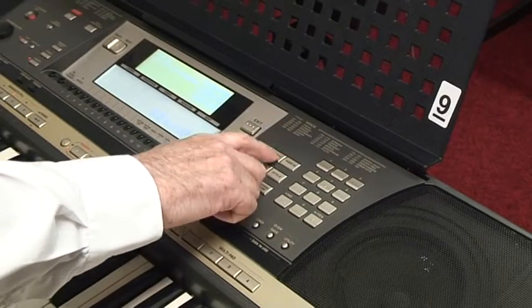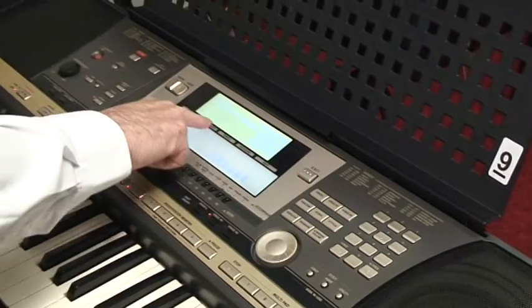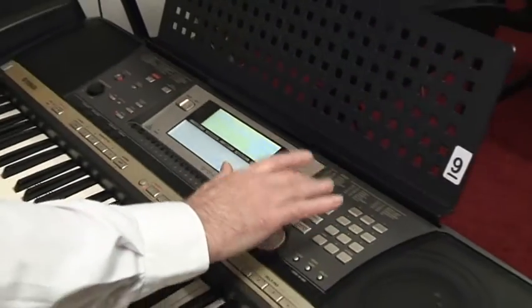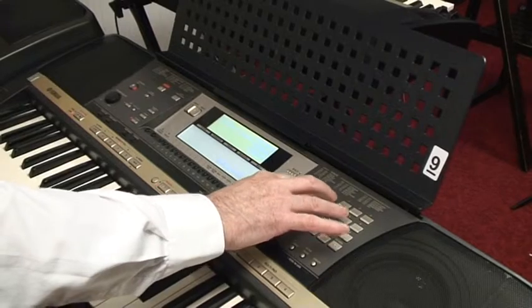Now in this keyboard here, when I press R1, you'll notice the screen. If I press R2, the screen will change. Voice left, the screen will change. So it's essentially like a computer screen, but a smaller one. So back to voice R1.